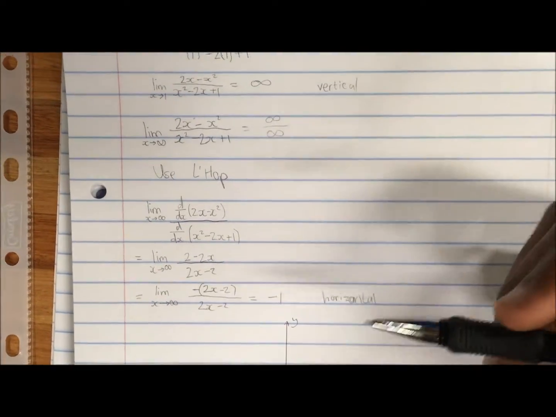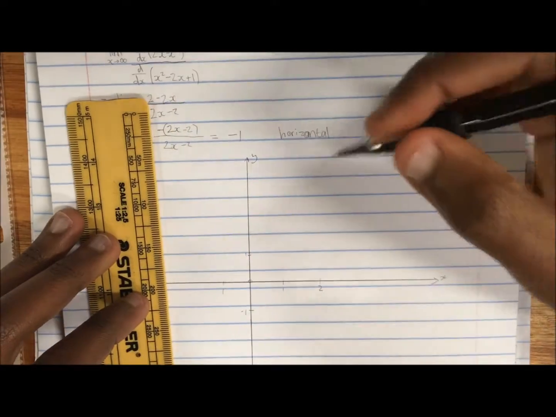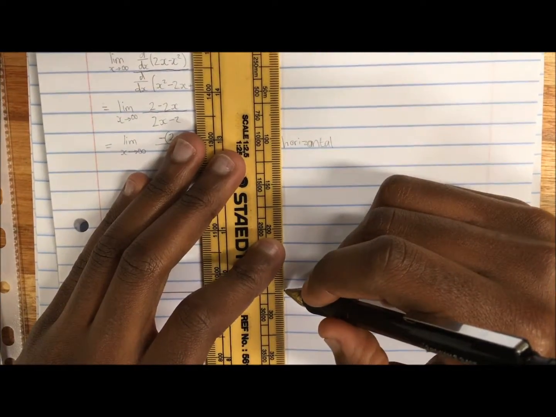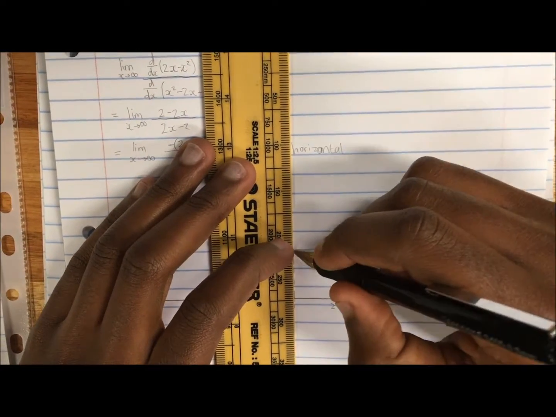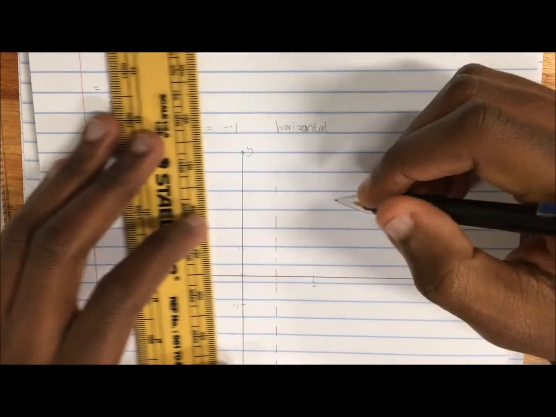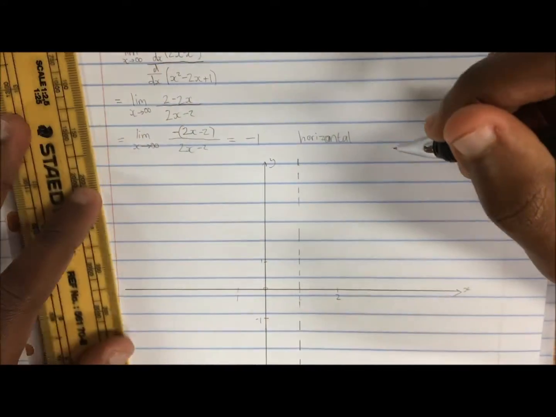Now, using all that, we can plot the vertical asymptote, which is x equals 1, because it approaches positive infinity as it approaches 1, so it's an asymptote.